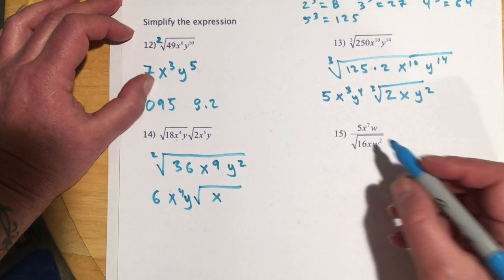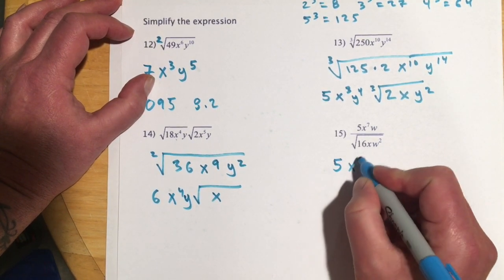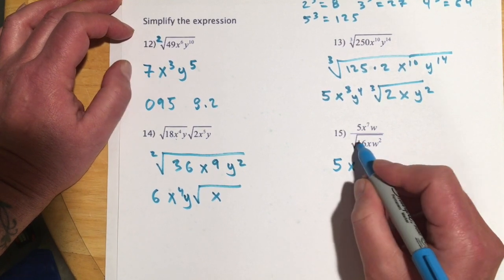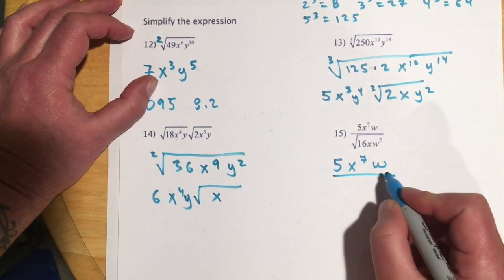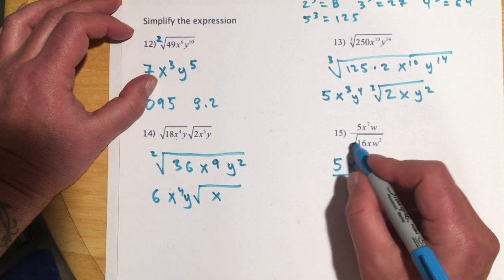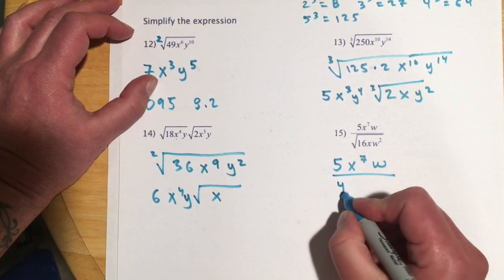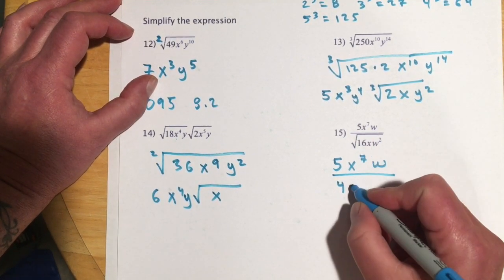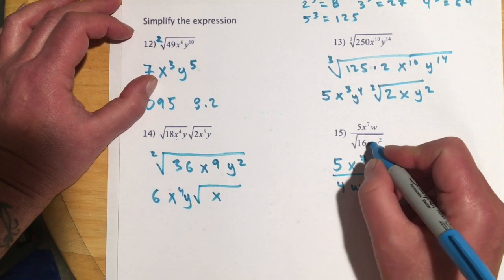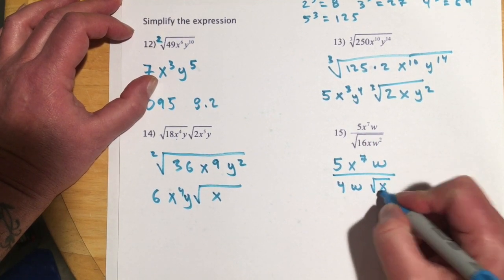is rationalizing denominators. So 5x to the 7th w. The first thing we do is simplify everything I can out of here. So the square root of 16 would bring out a 4, and the square root of w squared would bring out a w. And then there's going to be an x left under the radical.